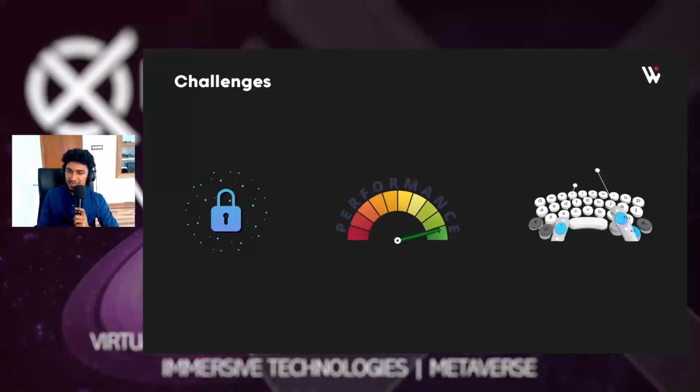The other thing I mentioned earlier is keyboard inputs. Currently, WebXR doesn't have an actual standard for a virtual keyboard, so it's quite hard to operate keyboard input across all devices.